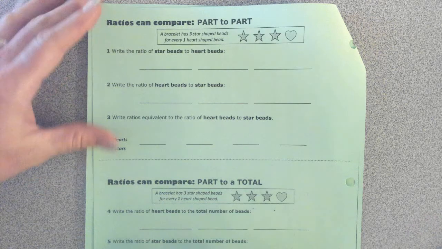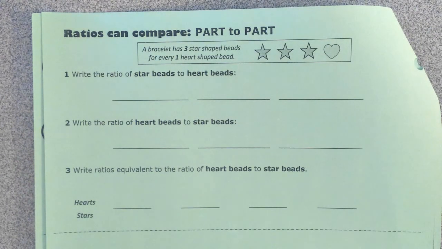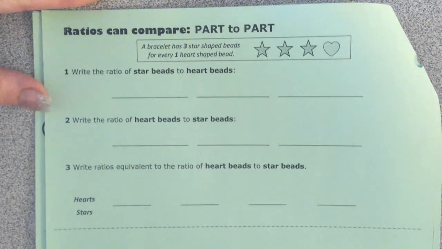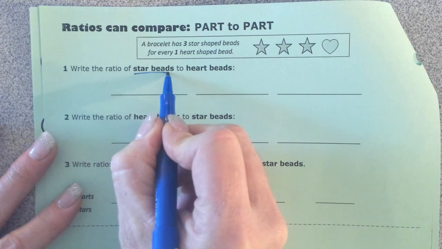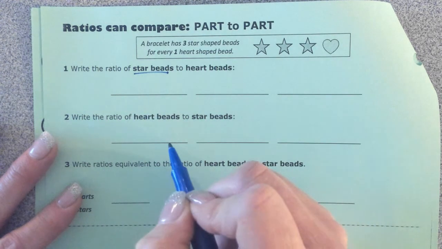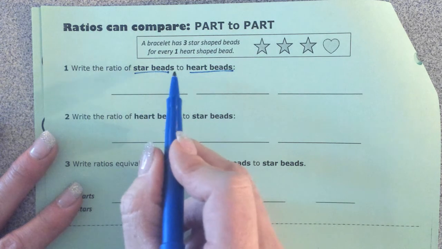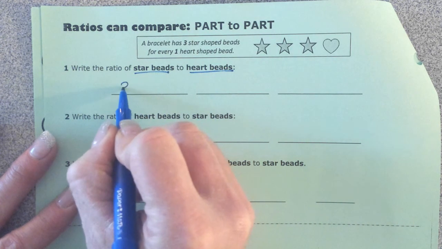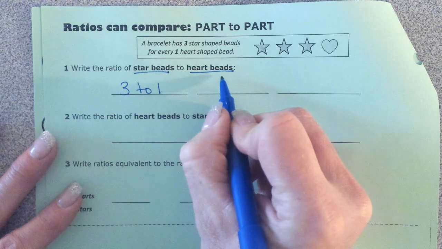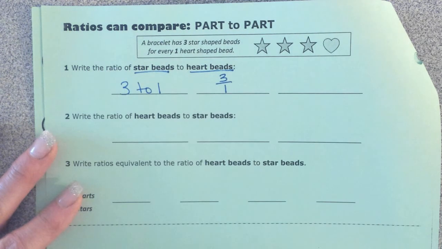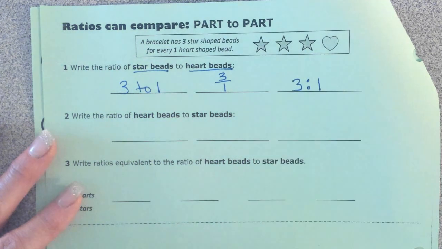The top of page 2, I'll zoom in a little bit. The top of page 2, we are comparing part to a part. For example, the star beads are part of the beads, and the heart beads are also part of the beads. So stars to hearts would be 3 to 1. Or I could write it as a fraction, 3 over 1, or my favorite, 3 dot dot 1.